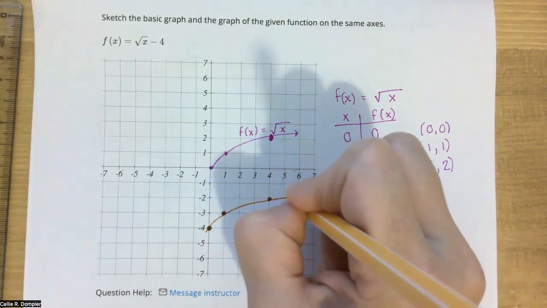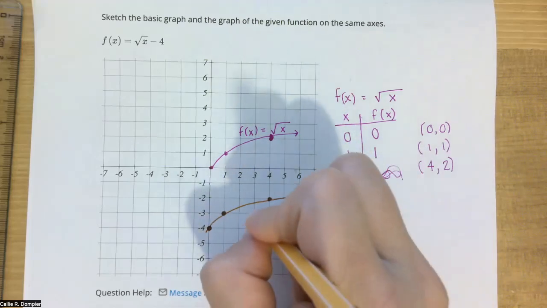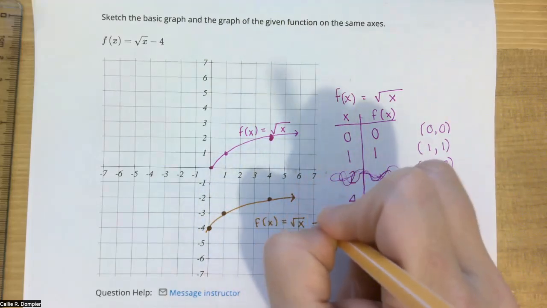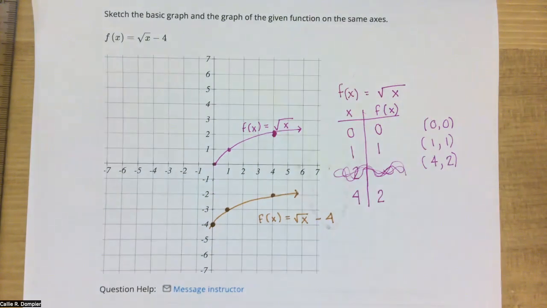And that is my given function, f of x equals the square root of x minus 4. So it'll look the same, it's just moved down. Good?